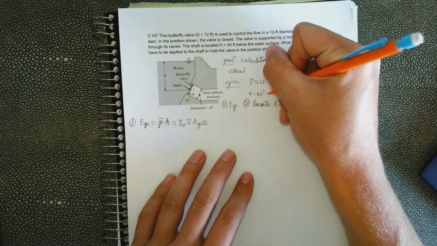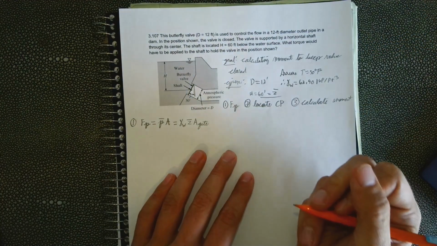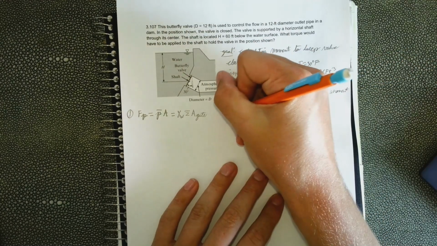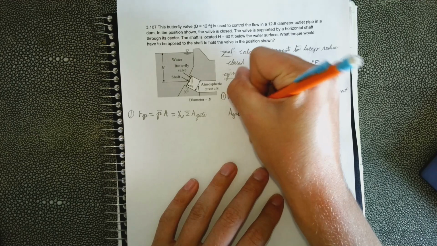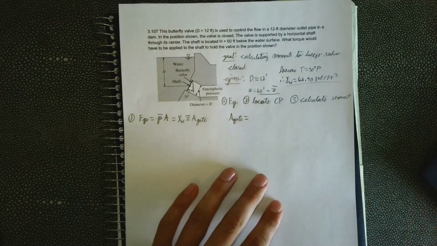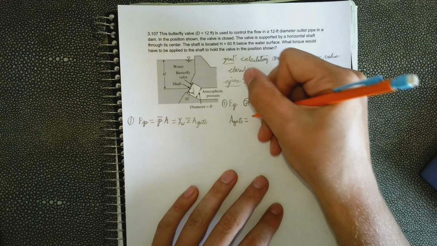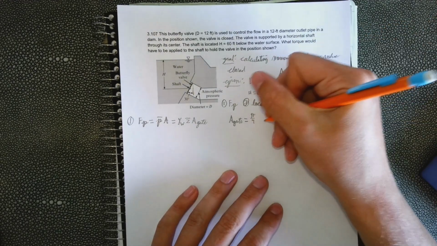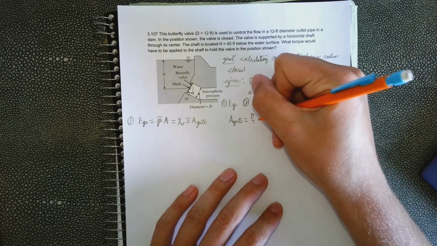We have to calculate the area of the gate. It's a circle because we're given the diameter. We know that the area of a circle is pi r squared. If you use the diameter, it's pi over 4 times the diameter squared.